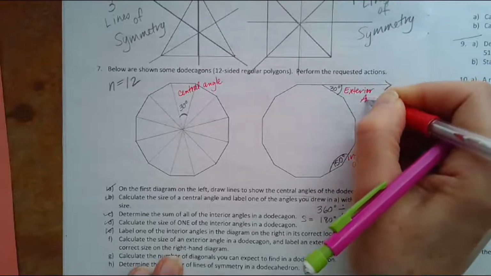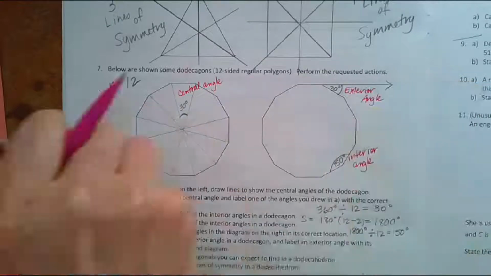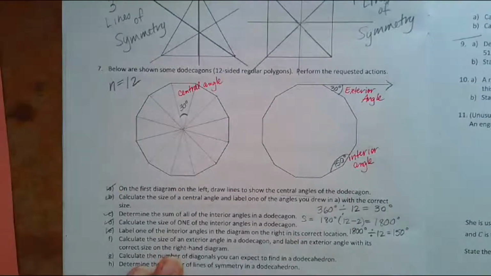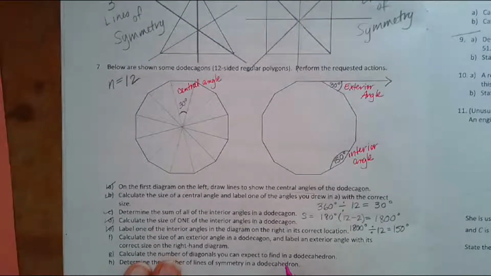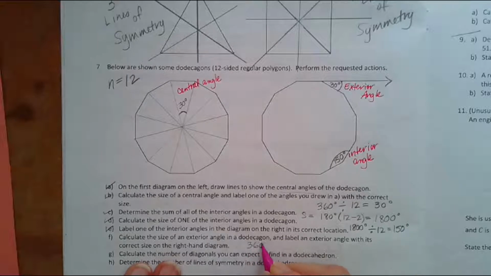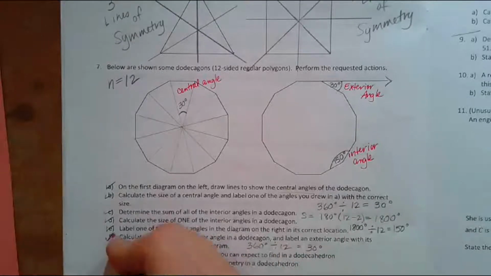Calculate the size of the exterior angle. Well, that was really easy. I'd already done that with the central angle. It's the same math as in part A. So we've done that one.